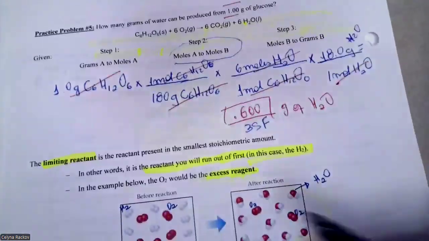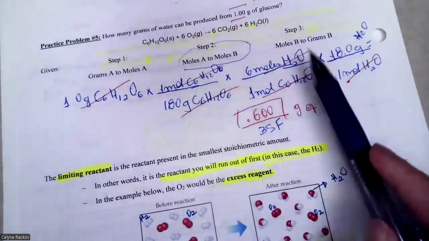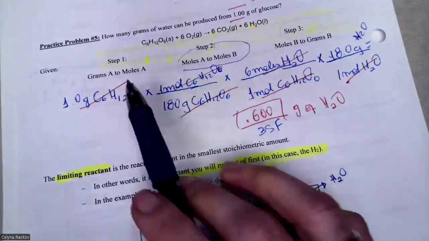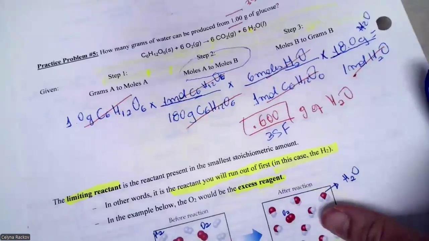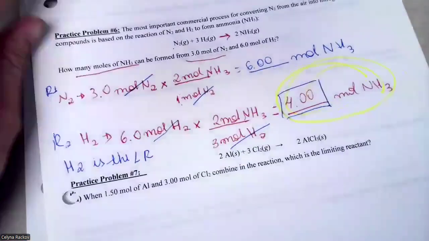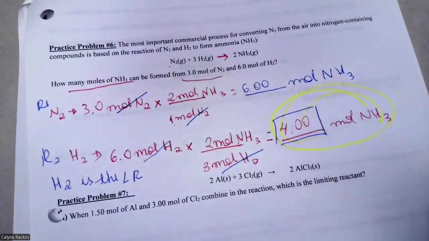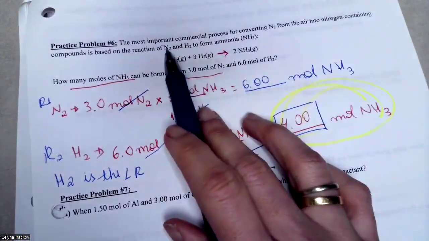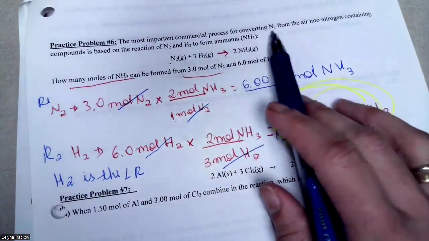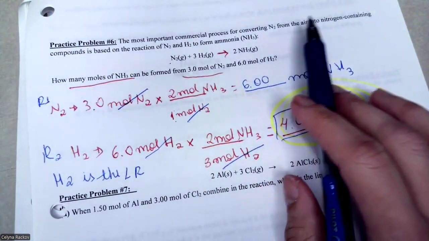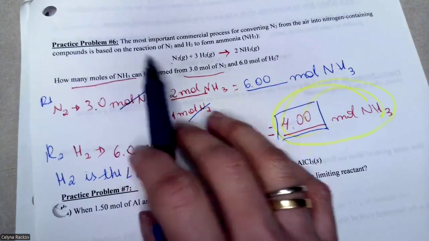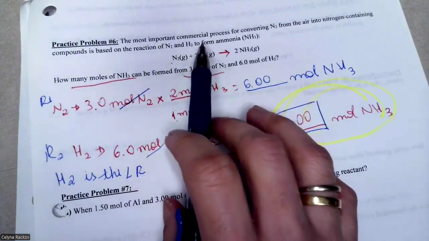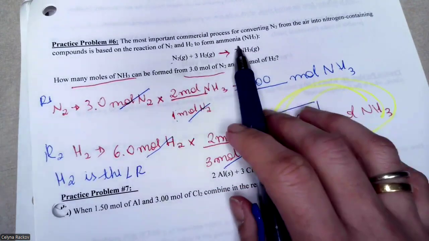So you guys can try to practice this question here. See if you get the same steps, the same answer. For example, problem 6. The most important commercial process for converting nitrogen from the air into nitrogen-containing compounds is based on the reaction of nitrogen and hydrogen to form ammonia.